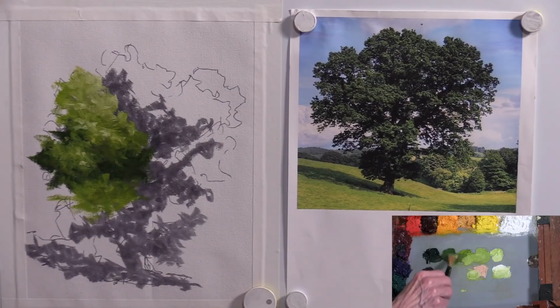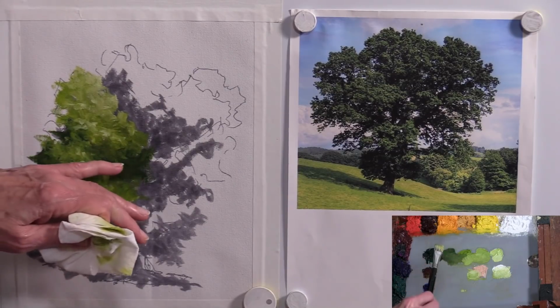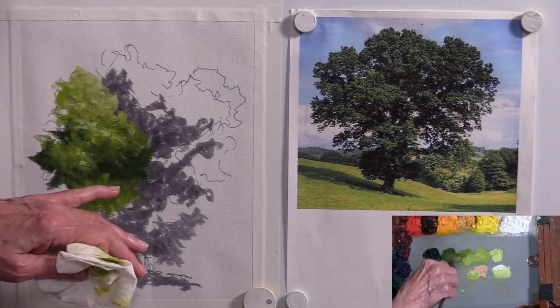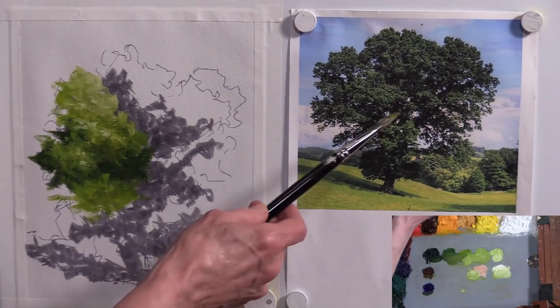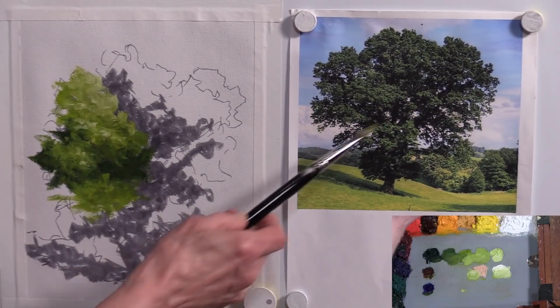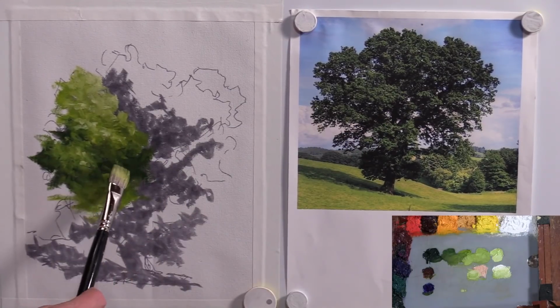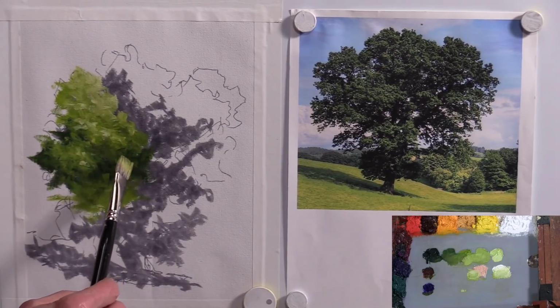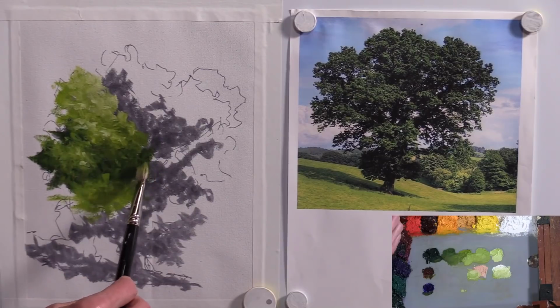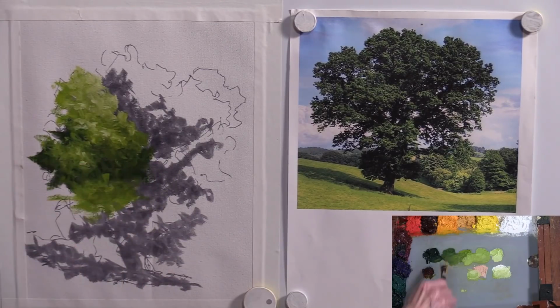Now I might move back here. Now that I've done the light, I might see a little bit more variation right here in this shadow. So you can move back and forth and distinguish variations, like right in here. That's really deep right there as the photograph shows it, but as I'm seeing it, I might see those shadows just a little bit more, well, have more variation in them.